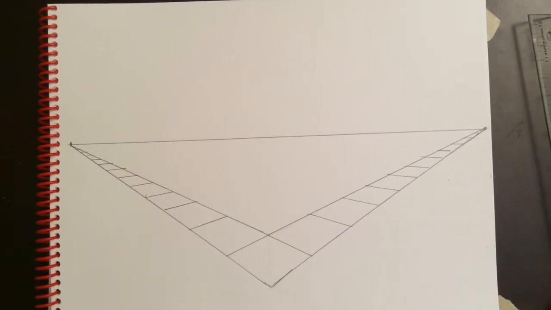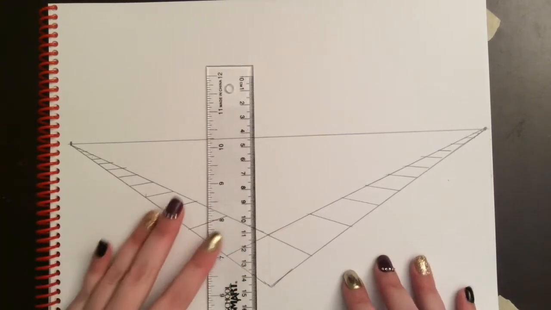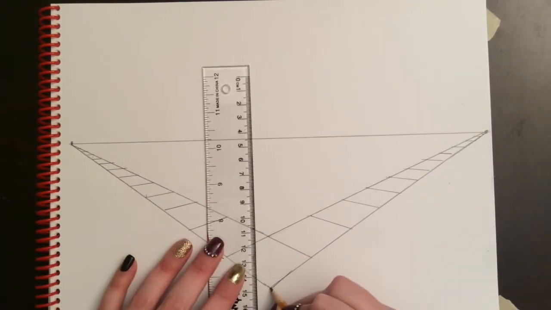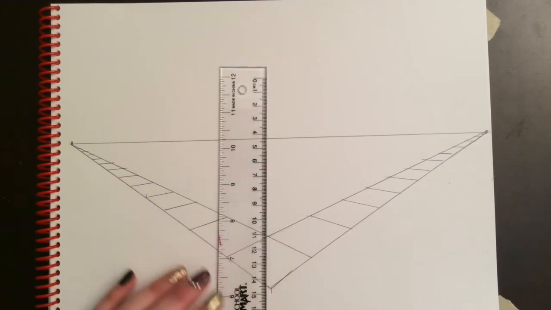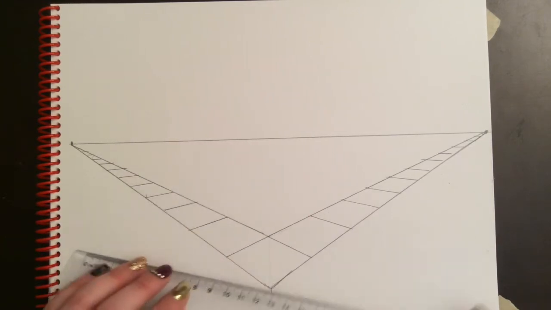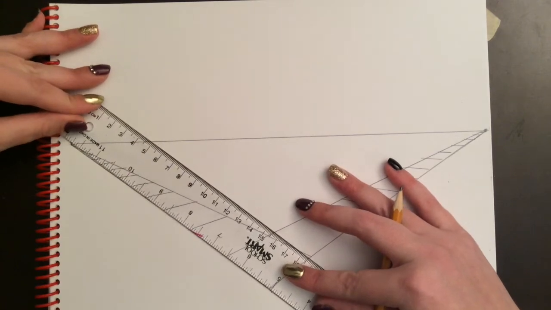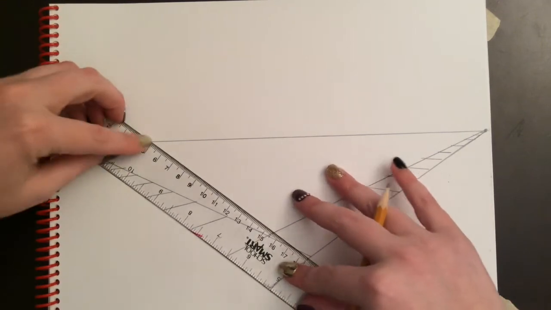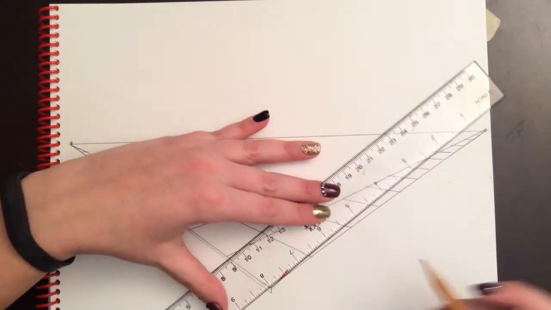If you're interested in creating a curb, you can go ahead and do so. I'll show you how you're going to do it now. So you're going to, from the corner of your sidewalk, draw just a very, very little vertical line. It's about 1/2 centimeter. And then you're going to go from the bottom of that vertical line to each of your vanishing points. So I'm going up to my left vanishing point, and then to my right vanishing point.